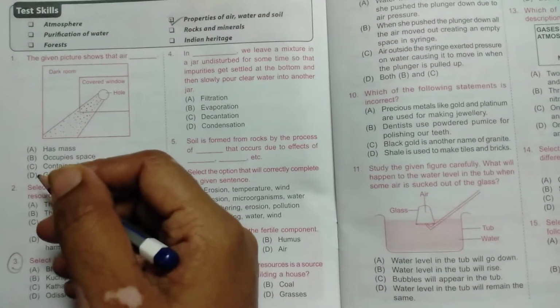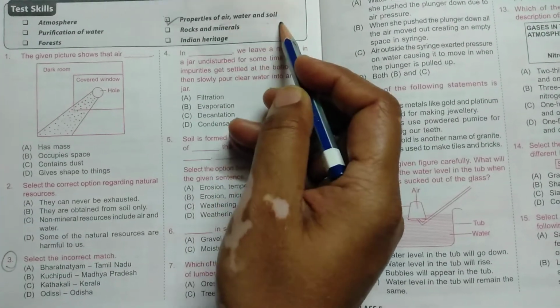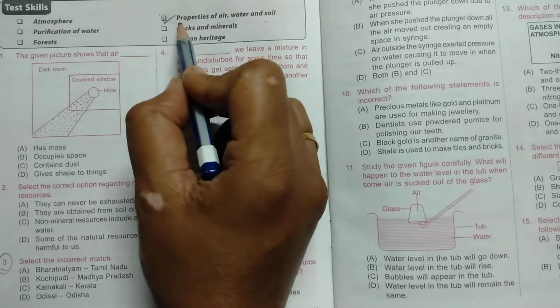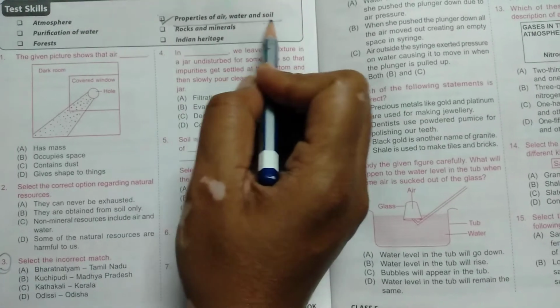Hello children, good morning. This is Aisha and I'm back with a few more Olympiad practice questions from your chapter related to air, water and soil. Actually, I found this book where there were some questions related to properties of air, water and soil. Okay, let us see if we can solve this and find the answers.